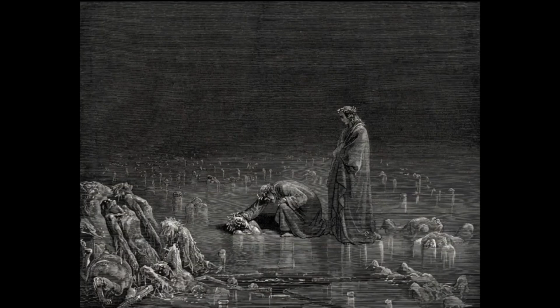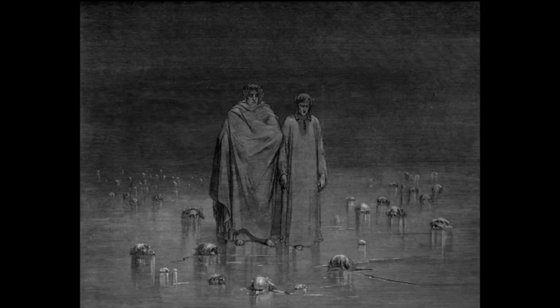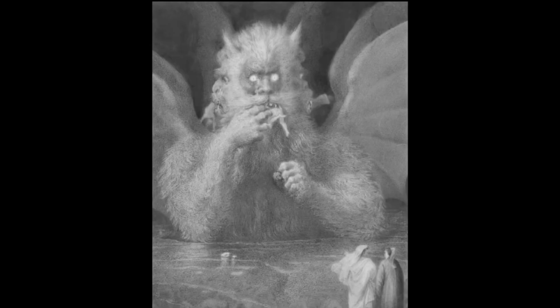They're supposed to be imprisoned there specifically for waging war against heaven and sending the earth into chaos in the distant past. Nimrod and all these false gods are imprisoned down there along with Satan, who is specifically imprisoned in ice in the center of hell.